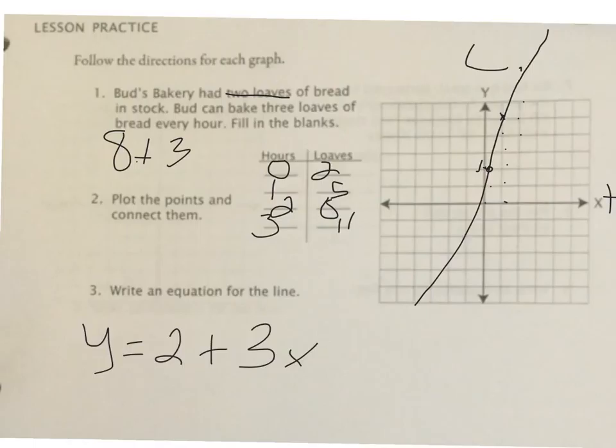Now there's some practice sheets that you have. There's a problem that's right below this one on your worksheet that you can go ahead and do. If you need to, watch this video again to help you understand how to do it, or ask me any questions that you might have. But I would like you to finish the next 2 problems in the lesson practice, and that will be our work for today.